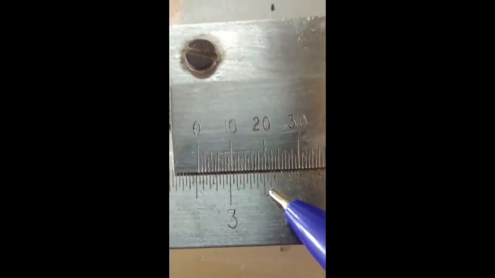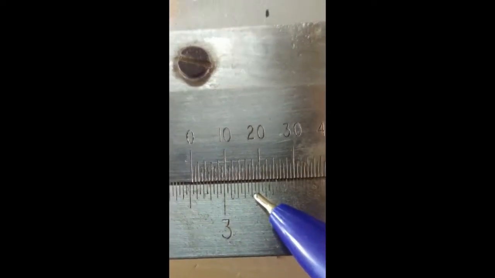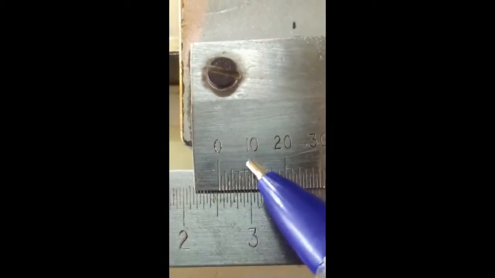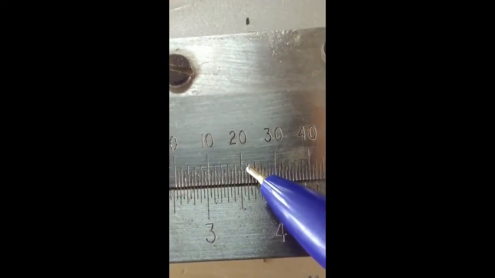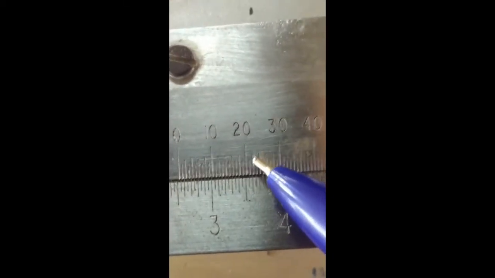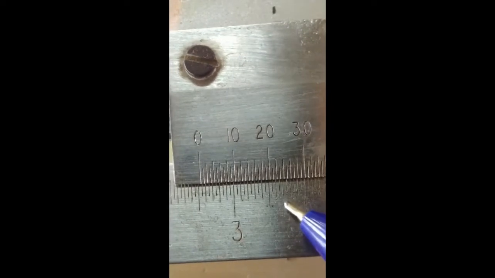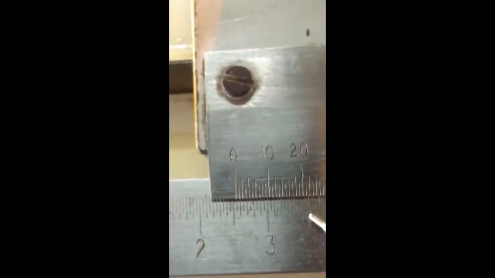Right? Let me tell you once again, main scale reading is the division on the main scale which is completely crossed by this vernier 0. And vernier scale coincidence is that division on the vernier scale that is in complete coincidence with any one of the divisions of the main scale. That you call it as vernier scale coincidence.